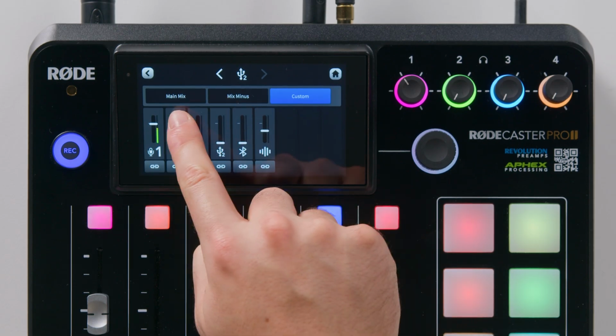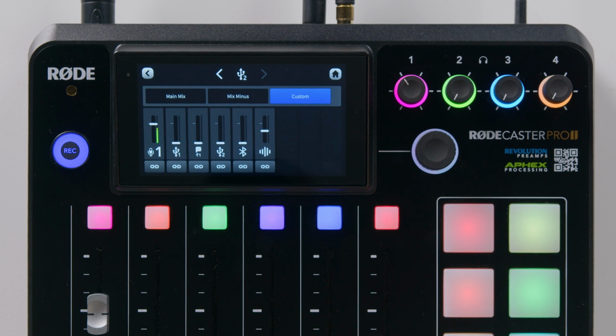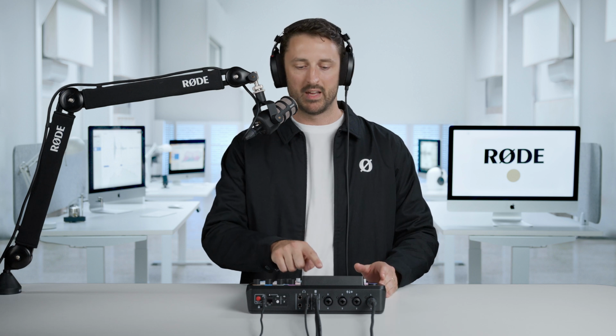Another helpful tip worth knowing about is Mixminus. Now this is shown as an additional option alongside main mix and custom mix when selecting the routing for the Bluetooth and all USB channels. Now Mixminus just means that the output is going to be receiving the entire mix minus itself. So this just eliminates the potential for a feedback loop to occur when using it for comms.